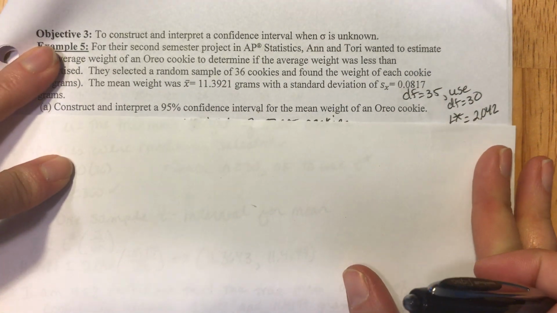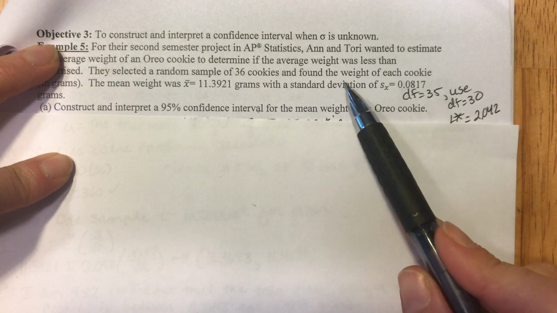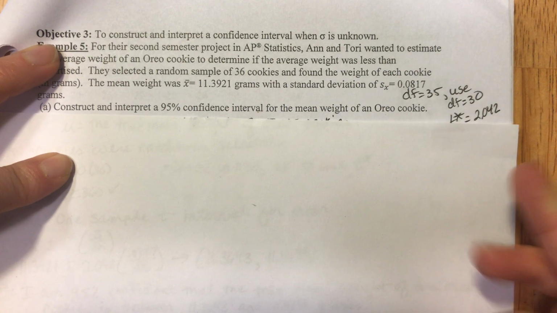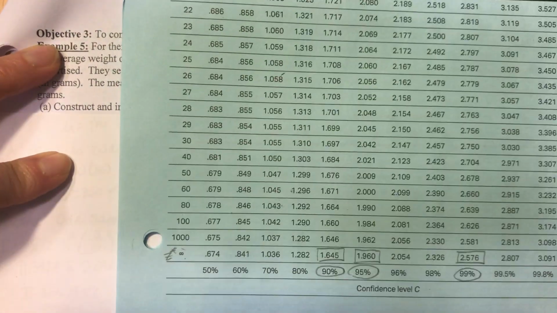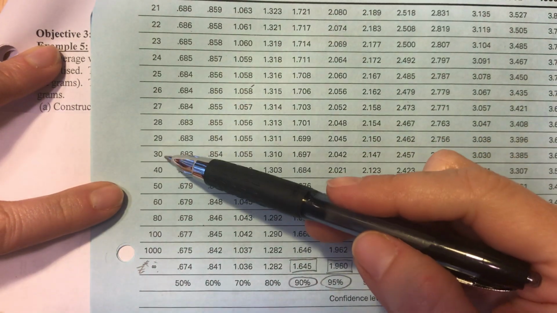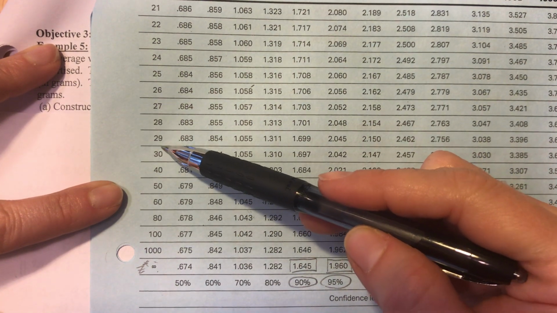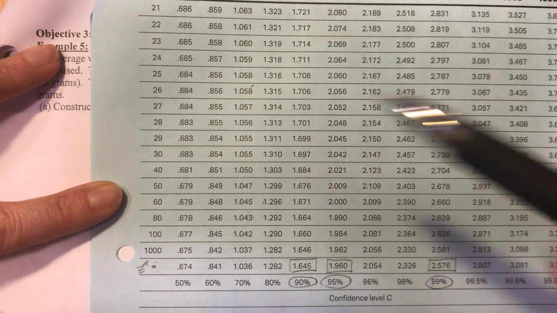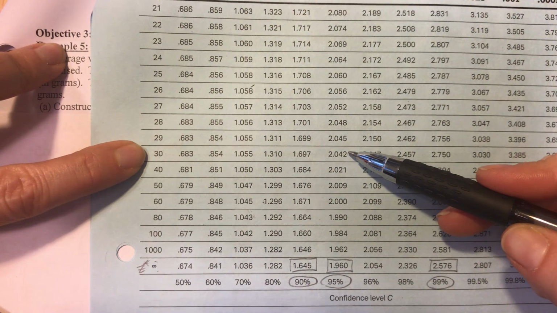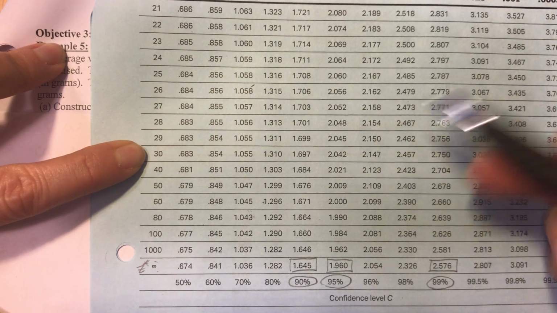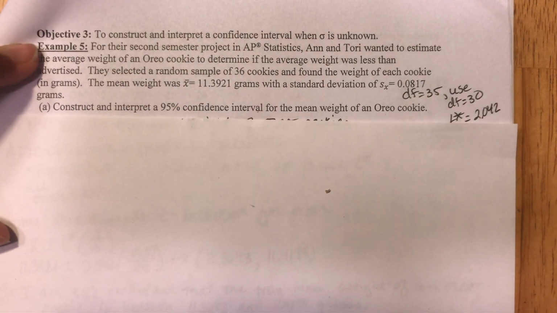So the first thing I'm going to do is check my sample size. It's 36, that means my degrees of freedom are 35. But remember, when you're looking on the blue chart, there is no 35. All right, so when there is no 35, you go with the smaller number. So we're going to use 30 for our t star, and at 95% confidence, we're going to pair up with 2.042.